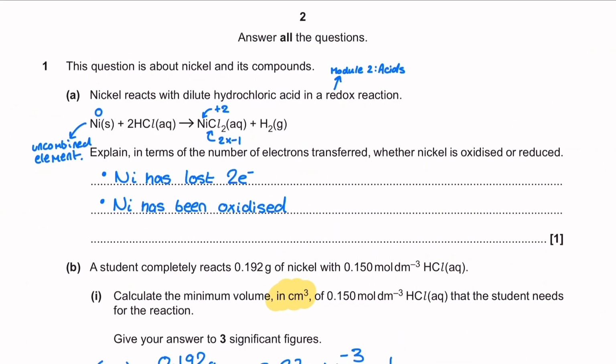Here we are kicking off then with question 1, and this question is all about nickel and its compounds. Here we're shown that nickel reacts with HCl to form NiCl2 and hydrogen gas. And we're asked to explain in terms of the number of electrons transferred whether nickel is oxidized or reduced. Sometimes these questions say in terms of oxidation numbers, but here we're being told to use number of electrons transferred. So we need to make sure we're reading the question very carefully and not just reading for what we've seen before in past papers.